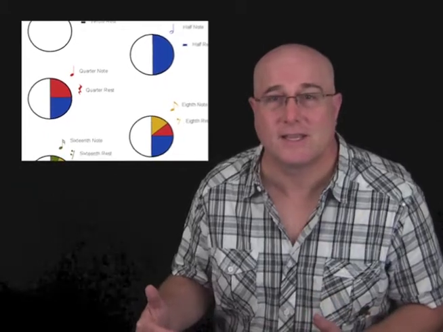Okay, so we're going to look at this a little bit closer now as we start to put the notes and rests on the page and look at it in the music. I think you'll get the idea once you see it in the music notation.